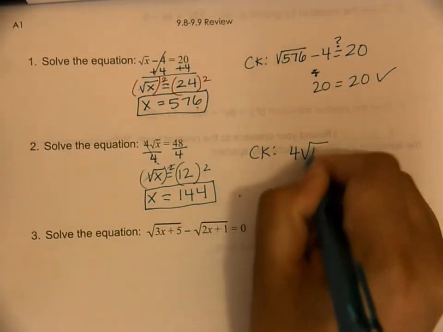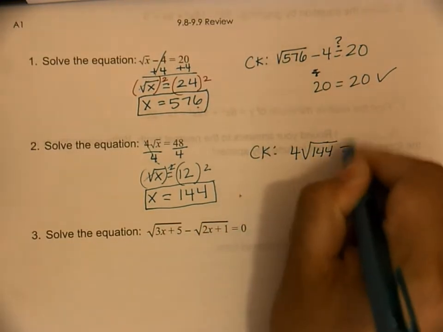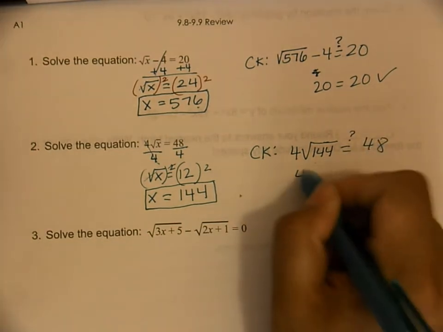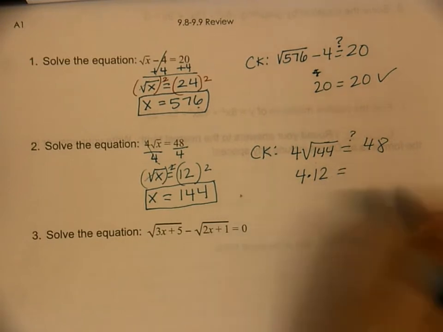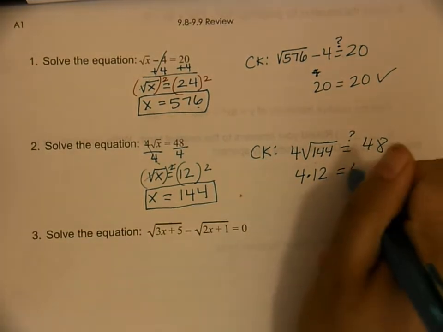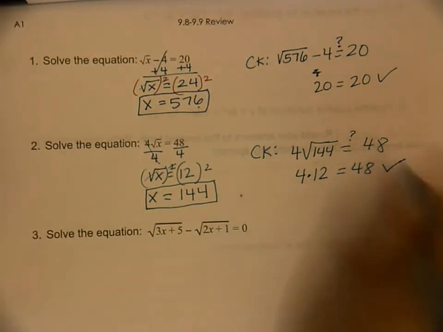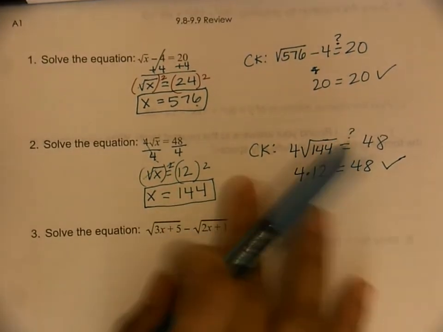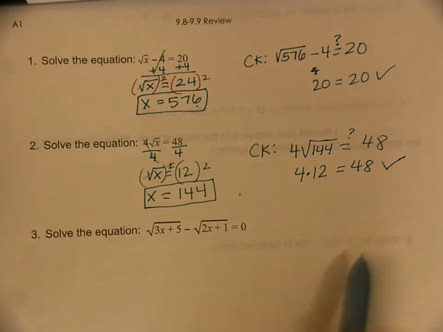For root 144, we're asking, does it equal 48? We know the square root of 144, or you can check if you don't know, but I know it's 12. So 4 times 12 is definitely 48. So again, this one checks out. Both of those are good so far. No extraneous solutions to worry about yet. Let's try the next one.